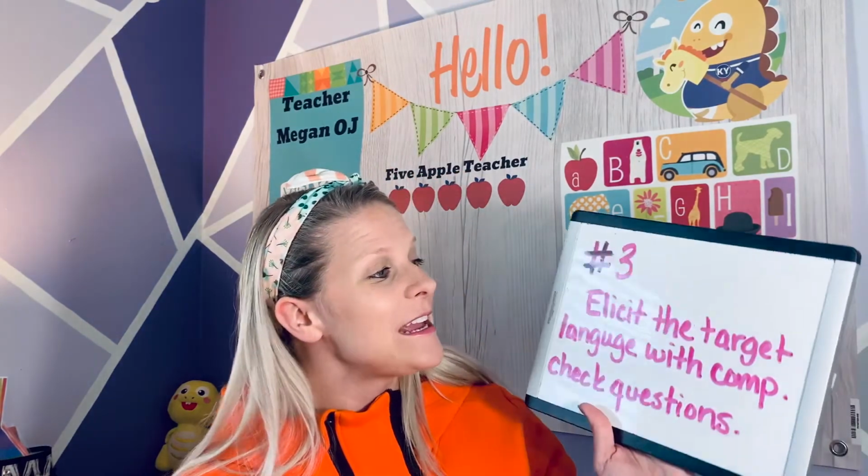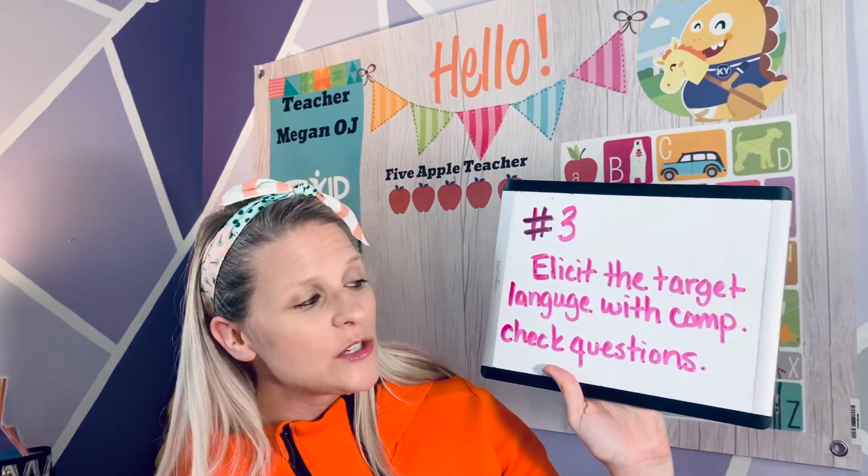Tip number 3 is to elicit the target language with comprehension check questions. So we want to ask students questions about the lesson reading that requires them to use the target language from that lesson, and particularly the lesson objective. So let's say that my student was reading a passage about technology. And every time they get to that word computer, they either don't pronounce it correctly, or maybe when I ask a question, they don't know what a computer is.